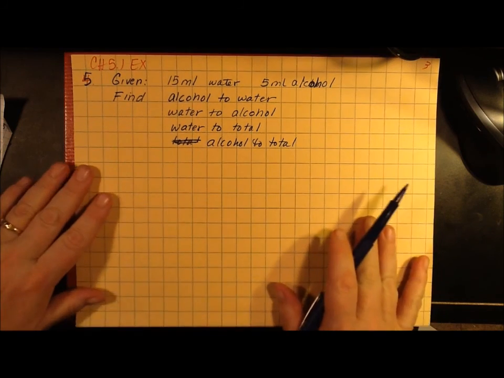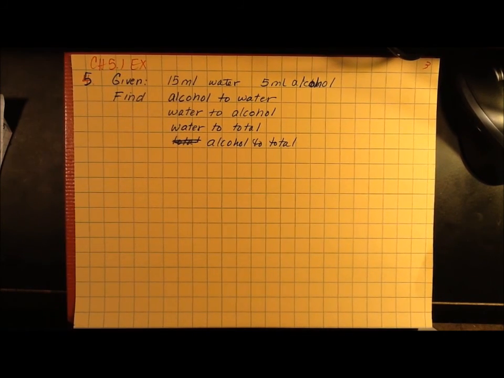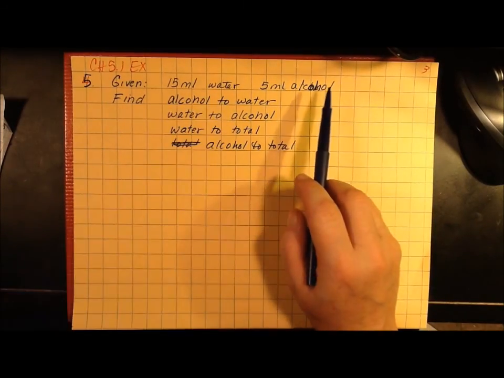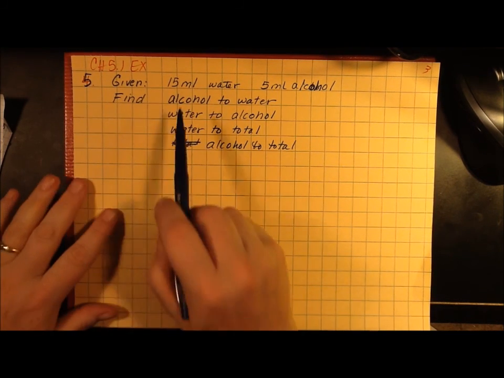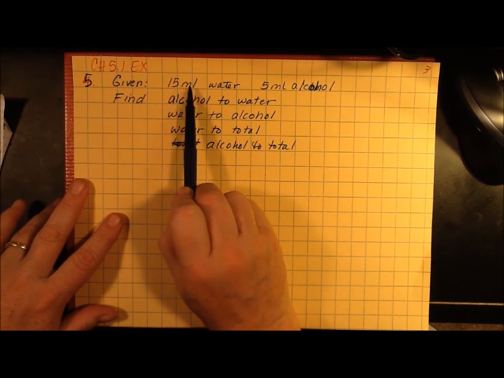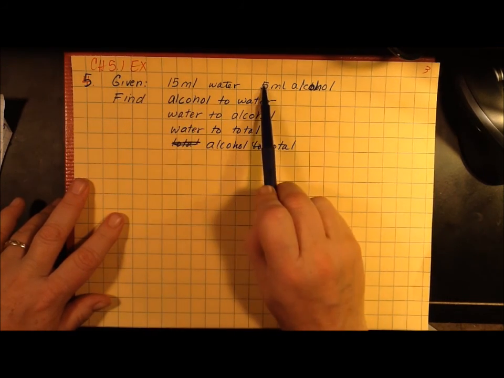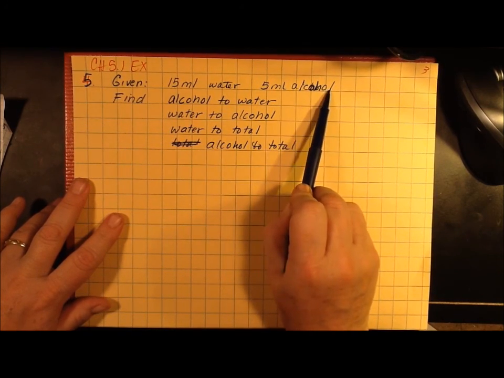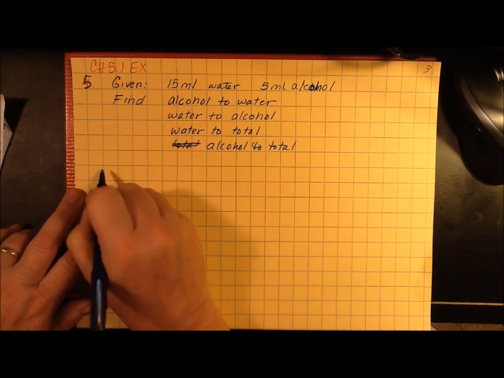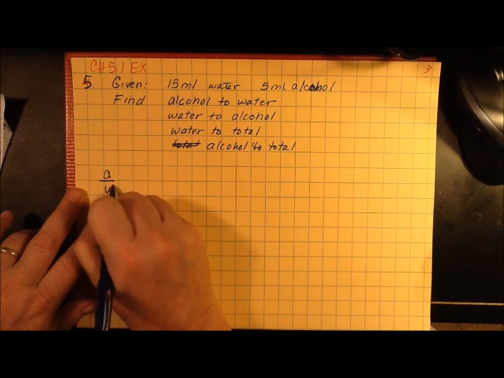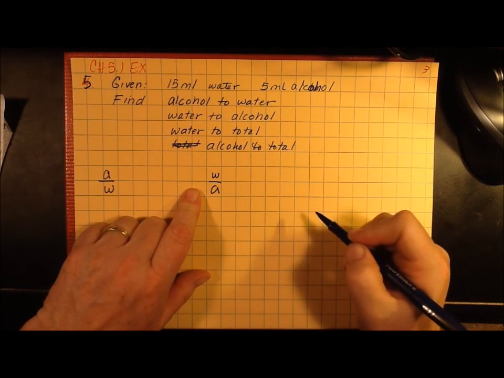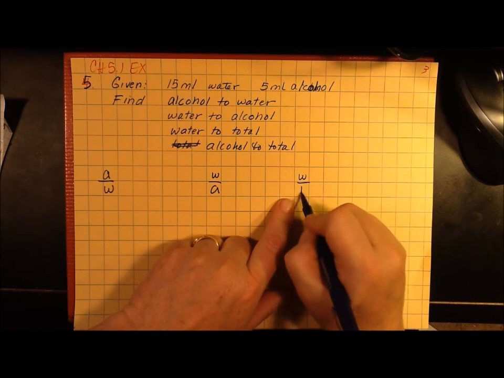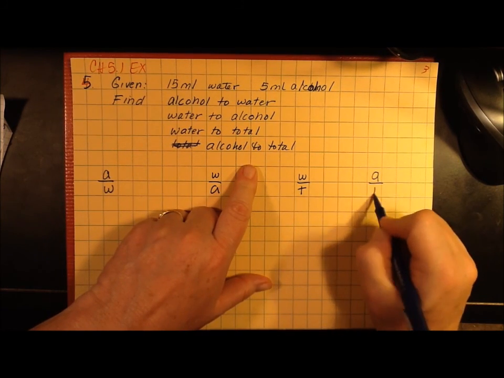Finally, we have to find relationships between water and alcohol in a solution. A solution is a mixture of two substances. So what they want us to do is use the information we've been given, that we have 15 milliliters, that's an abbreviation for milliliters, of water, and 5 milliliters of alcohol. And they want us to find the relationship between alcohol to water, A to W, water to alcohol, water to total, and alcohol to total.